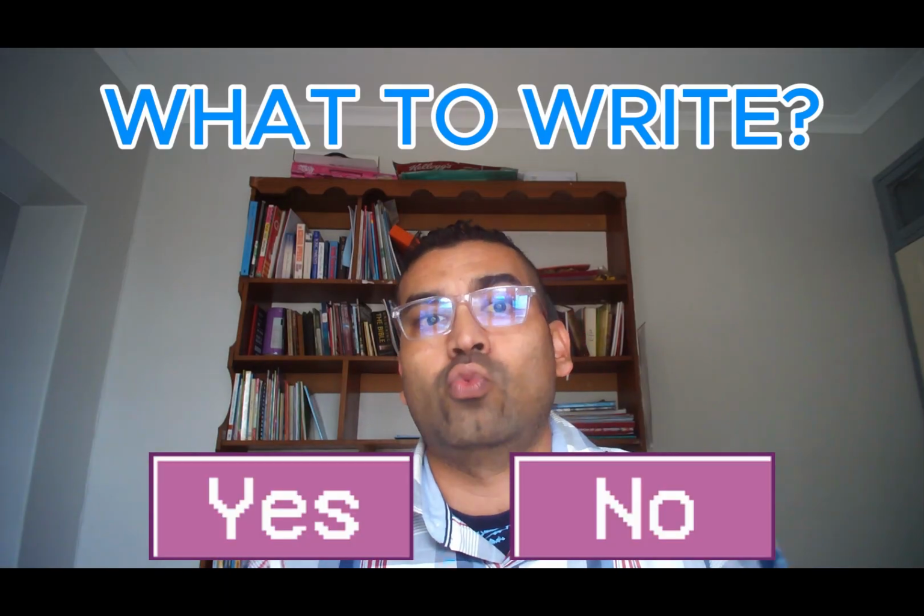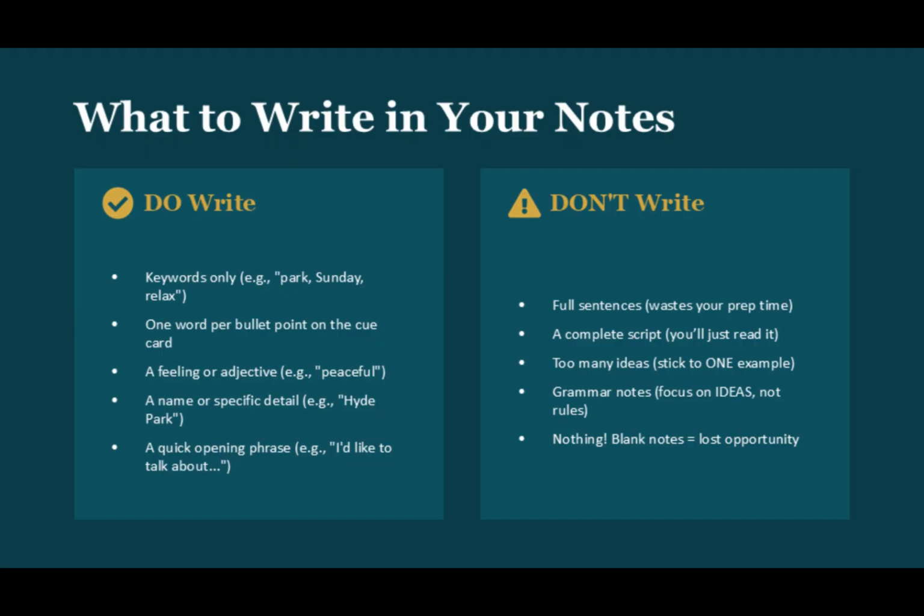So let's look at what to write and what not to write in our keywords, right? In our notes, the notes that we will prepare for the 1 minute that we have. So what will we write and what won't we write? So firstly, we will write keywords only, right? Example, park, Sunday, or relax. Try and keep it down to one word per bullet point as you only have 1 minute.